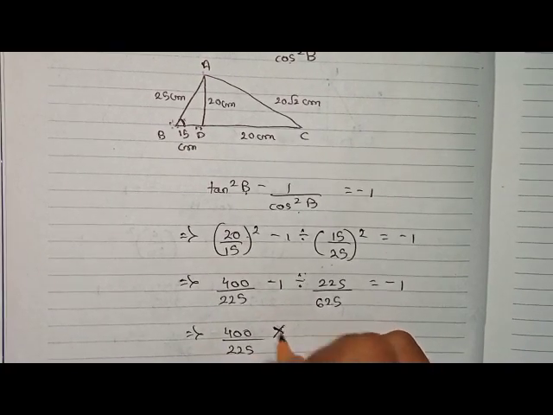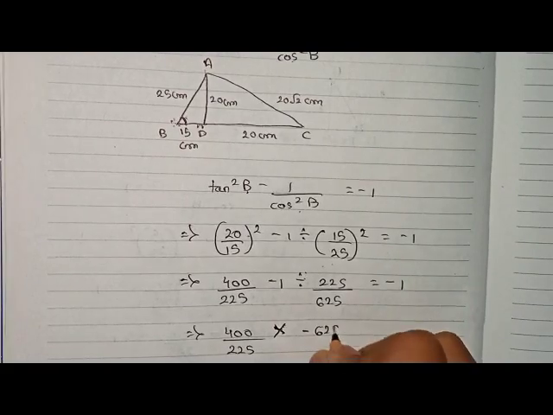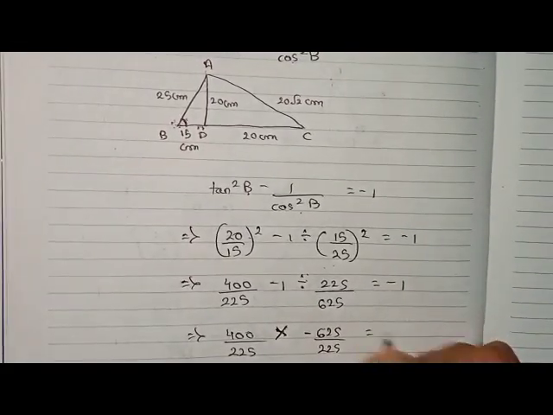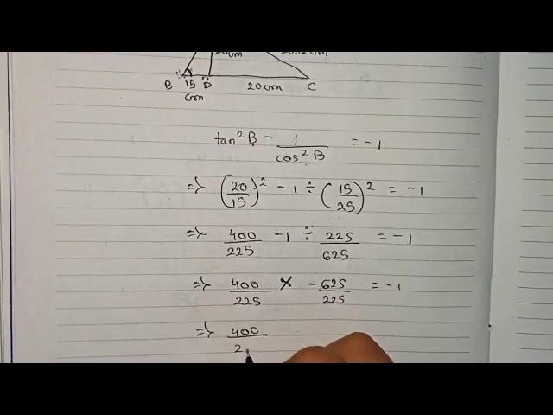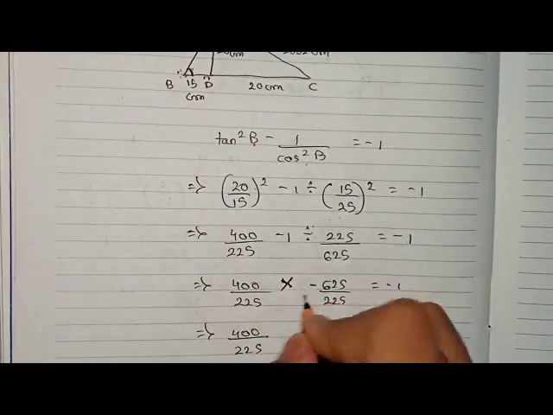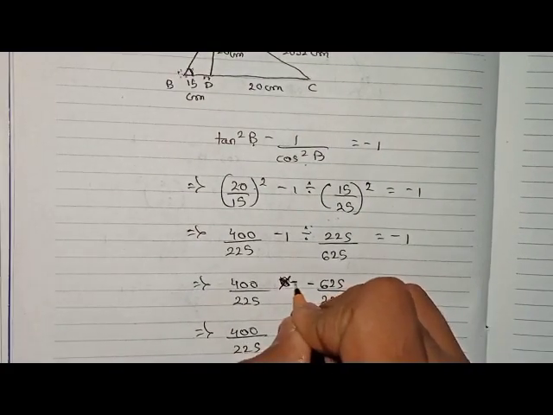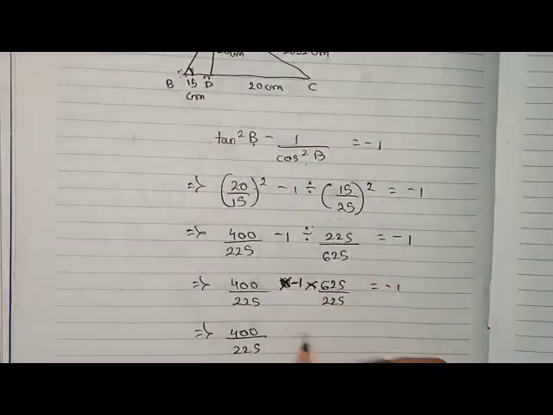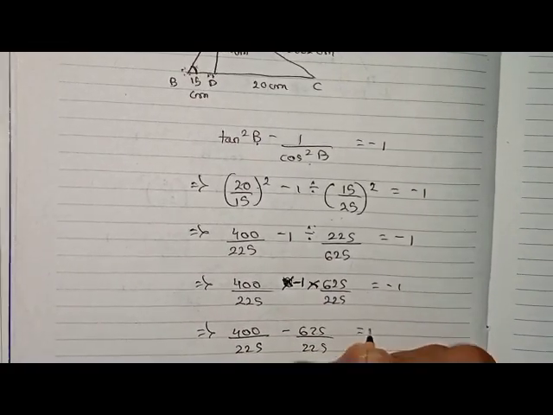So wait, we will not step jump like this. It will become 625 by 225. Now 400 by 225. Oh, sorry. Minus 1 multiplied. It will become like this. So now minus 625 by 225 is equals to minus 1.